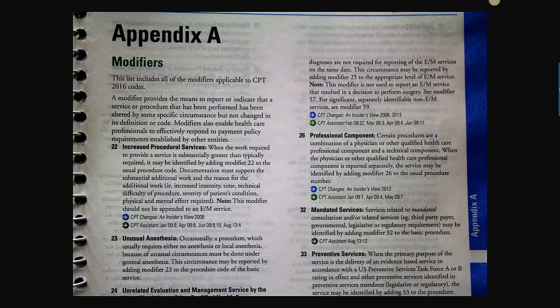All of our modifiers in some way modify the code that it's attached to. For example, a modifier 50 means bilateral. So when you add it to a single code, it makes the code a bilateral procedure.